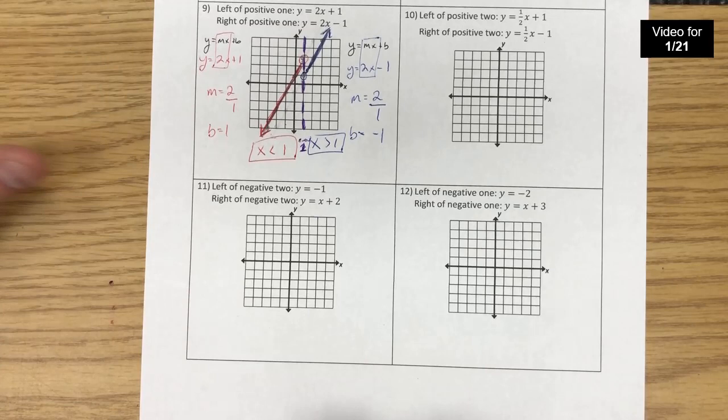Perfect. So what I want you to do is I want you to pause the video, and I want you to try number 11, unpause the video when you're done to see how well you did.